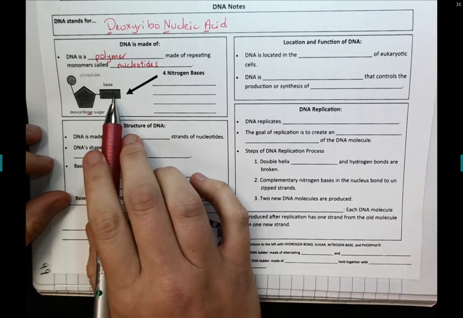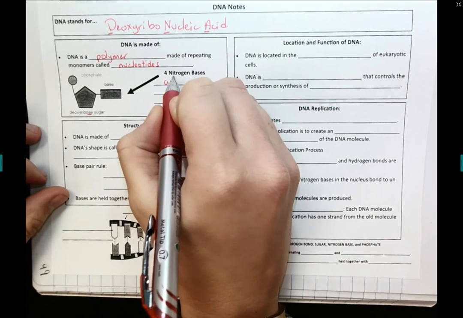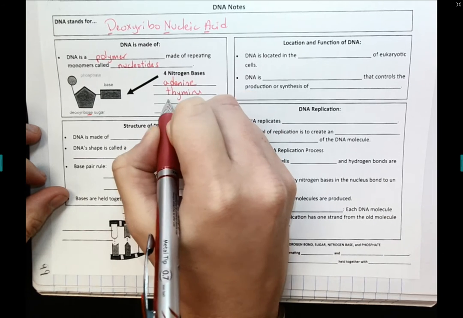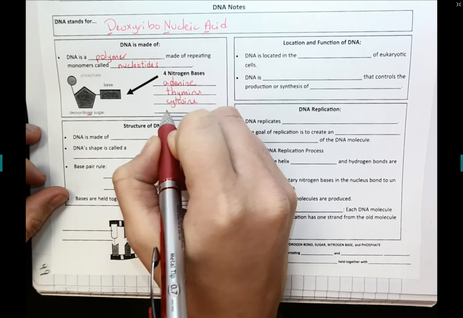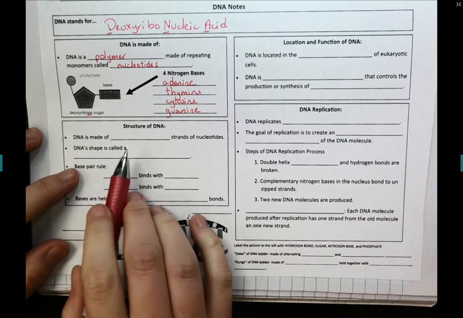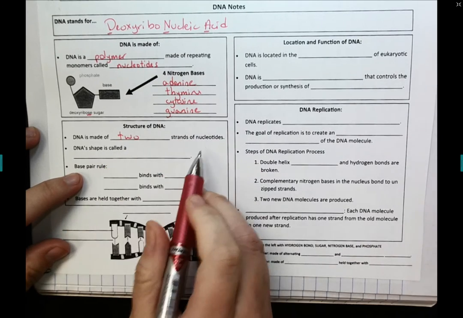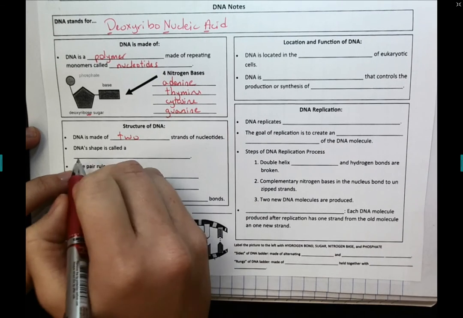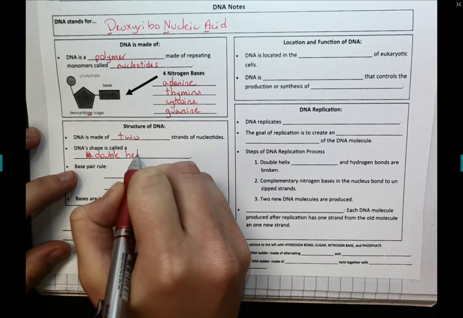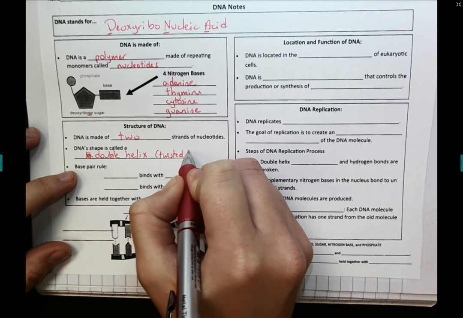Now for DNA, there are 4 different bases that can make up our nucleotide. There's adenine, thymine, cytosine, and guanine. Talking about the structure of DNA, DNA is made of 2 strands of nucleotides. Its shape is a double helix, right? Sometimes referred to as a twisted ladder.